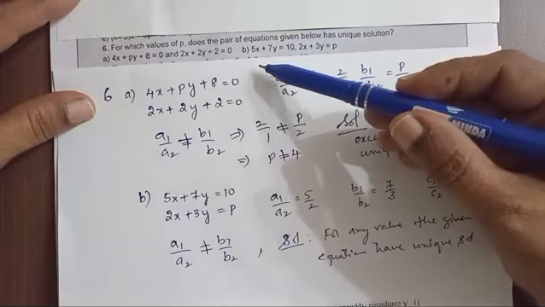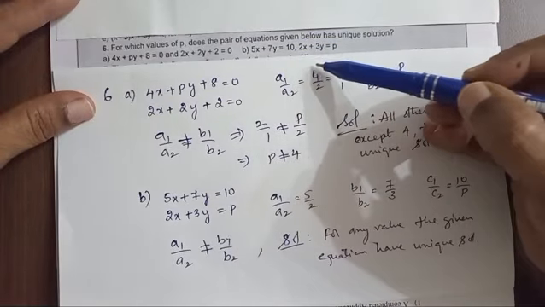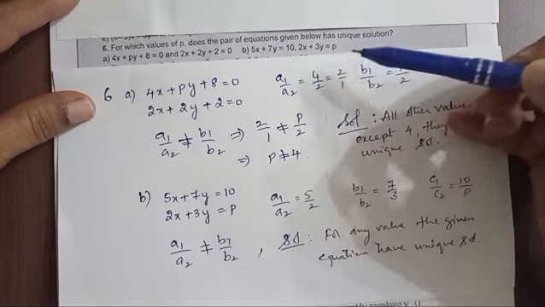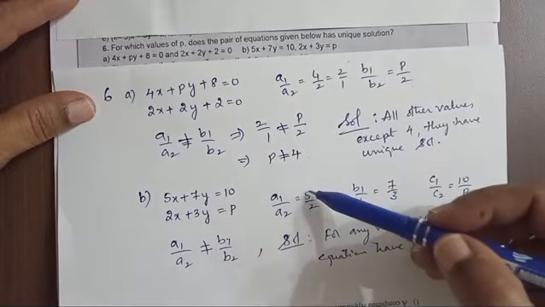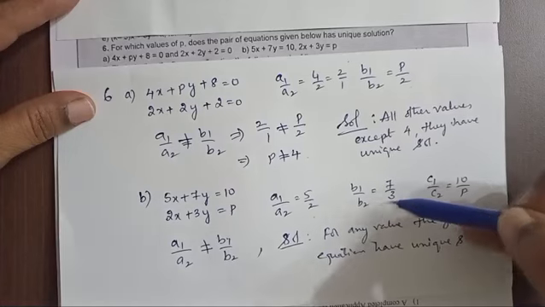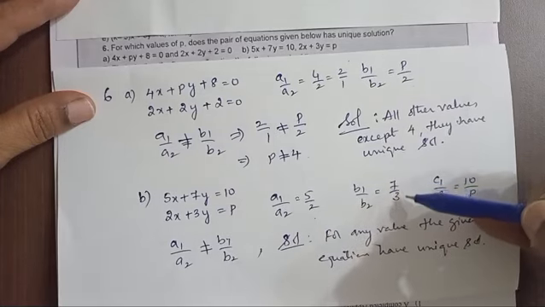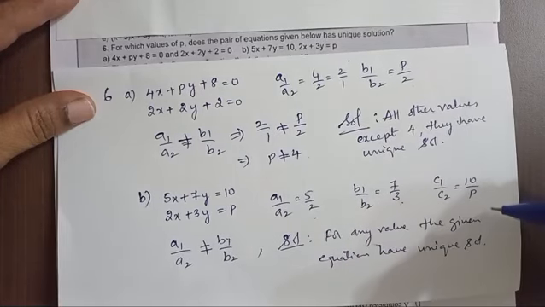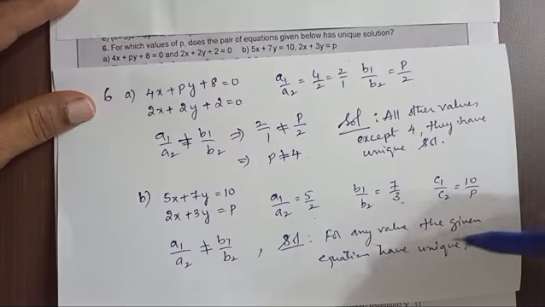Question B. 5x plus 7y is equal to 10. 2x plus 3y is equal to p. The ratio a1 by a2 is equal to 5 by 2 and b1 by b2 is equal to 7 by 3. Since a1 by a2 is not equal to b1 by b2, for any value of p, the equations have a unique solution.